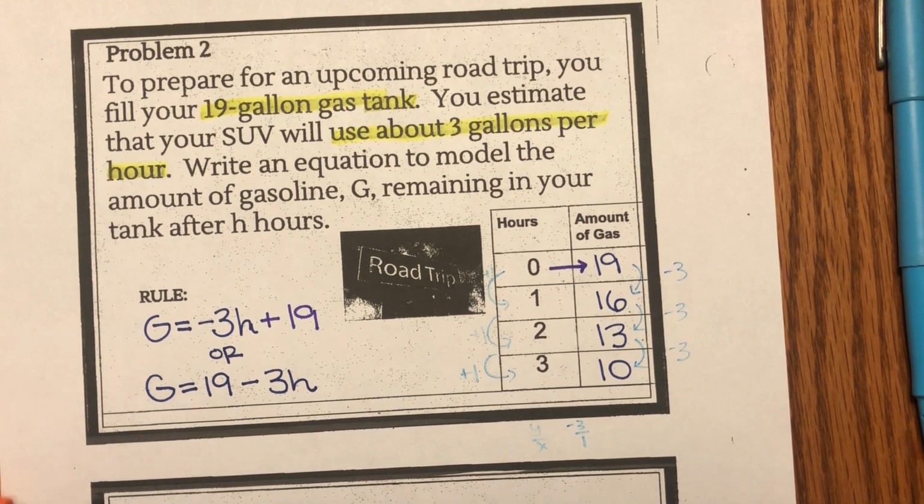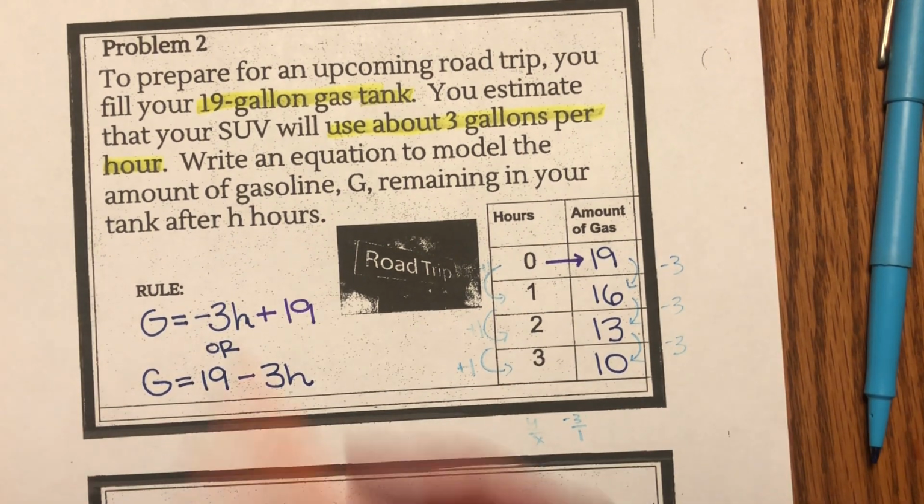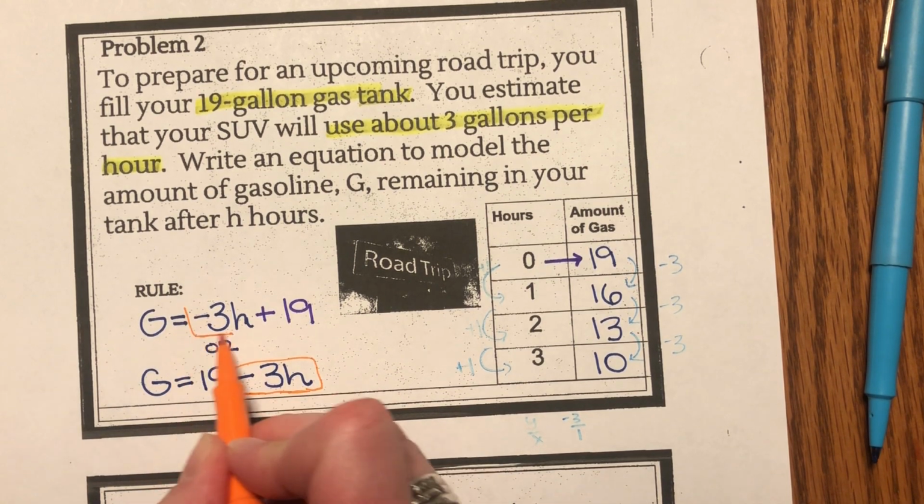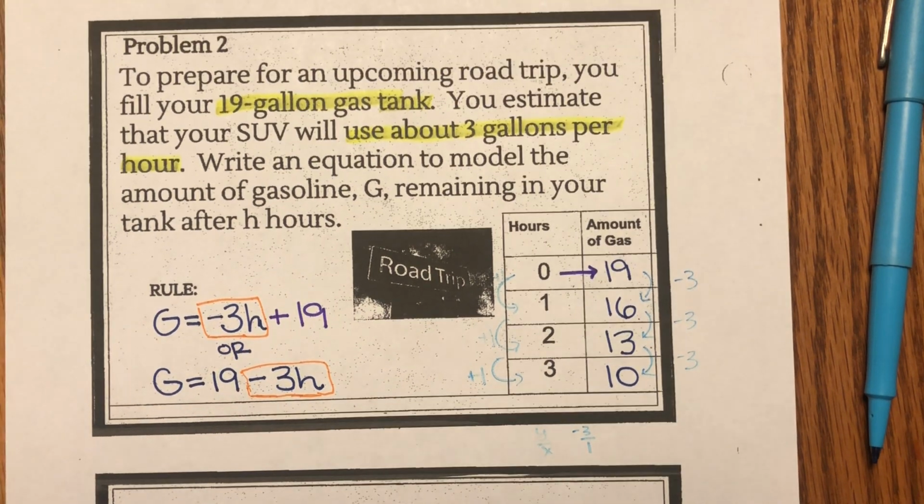Remember here that the -3, the sign goes with it, okay? So you can kind of see that there, when you reverse it.